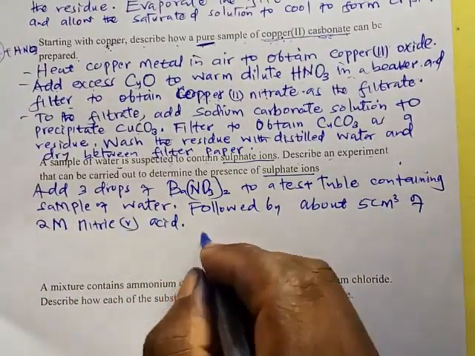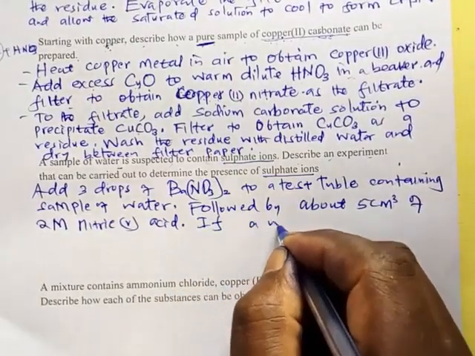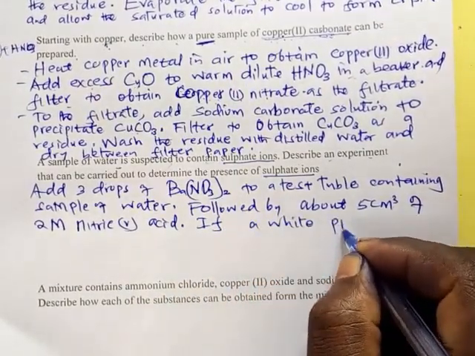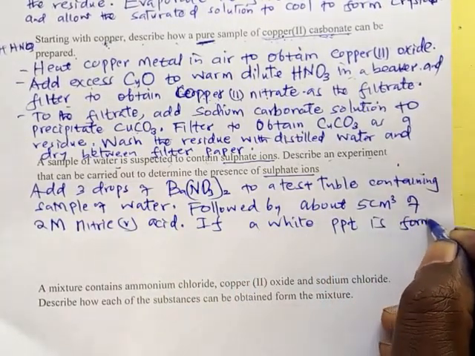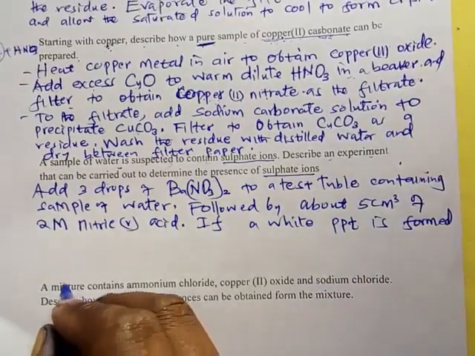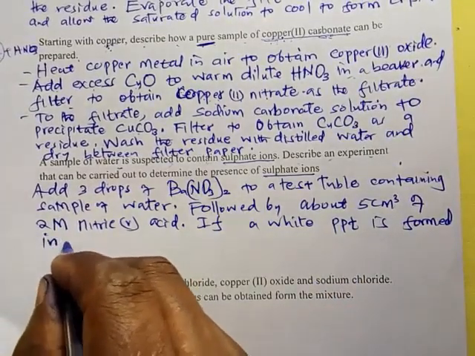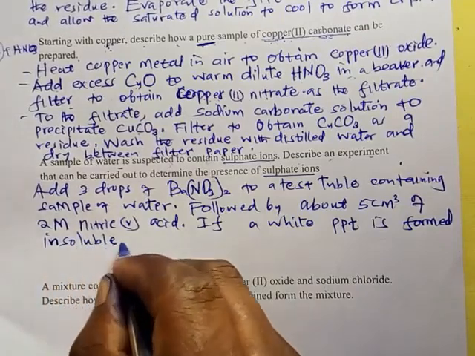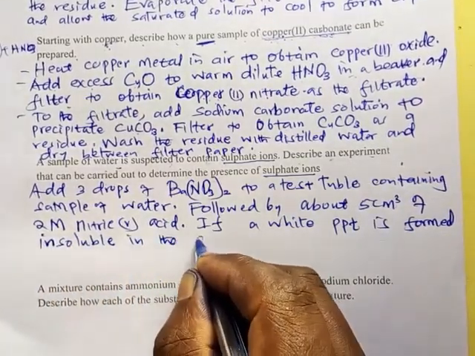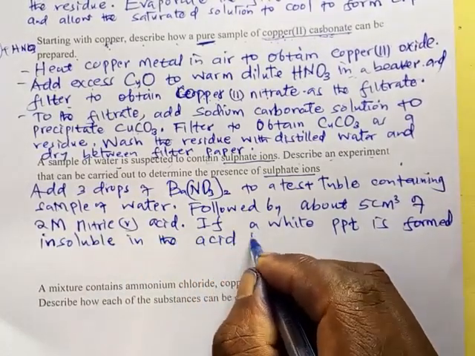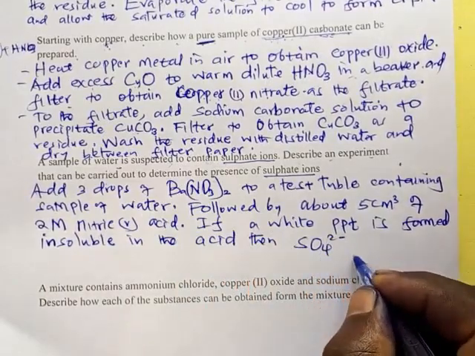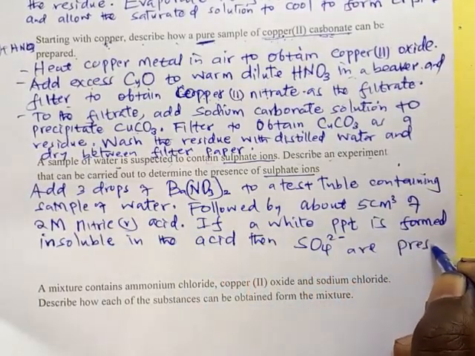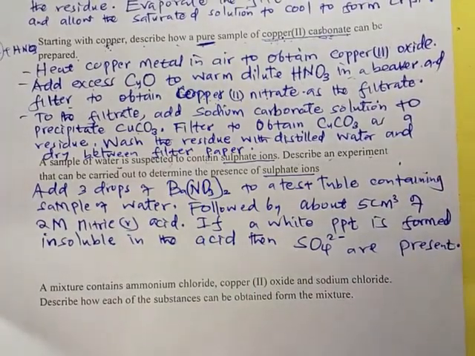So what will happen? If a white precipitate is formed, insoluble, which does not dissolve in the acid, sulfate, SO4 2 minus ions are present. That's how you confirm for sulfate ions.